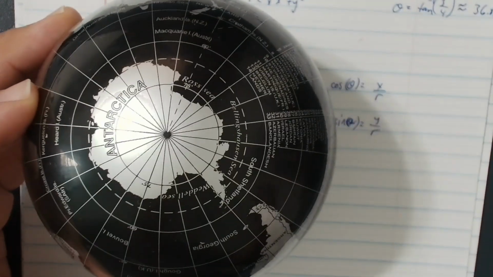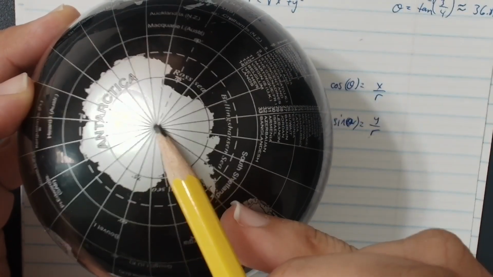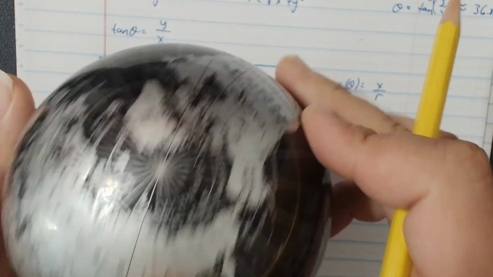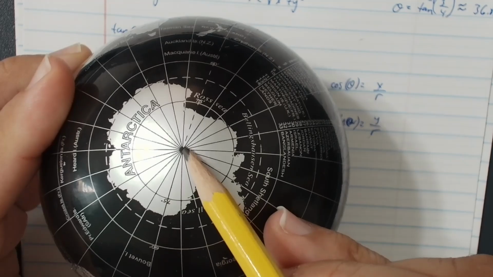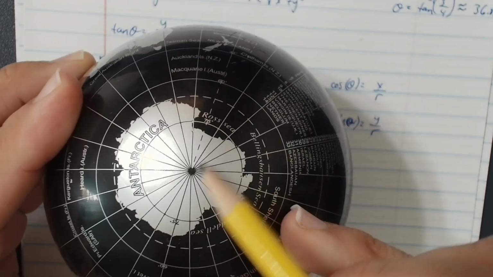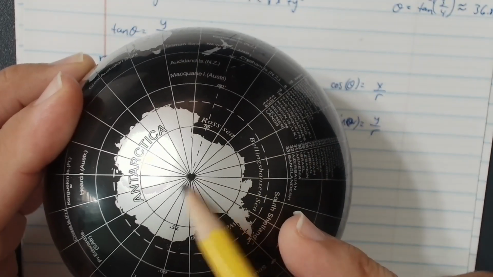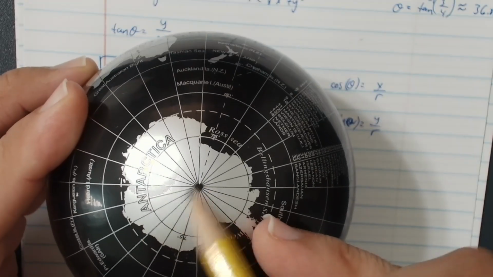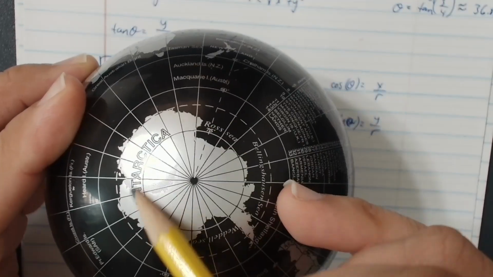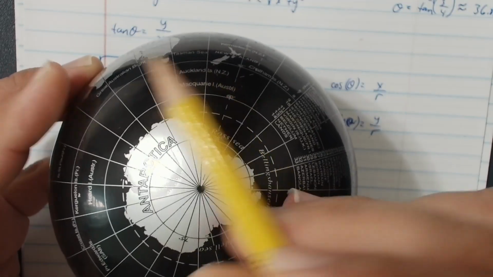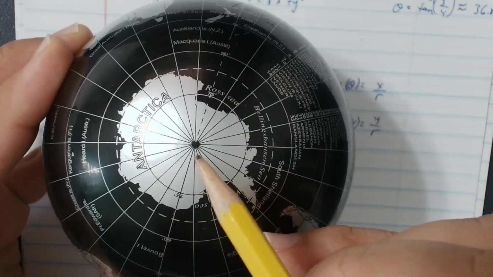There's your South Pole. Here we're in Antarctica. Here's your South Pole. North Pole also, but that's more cluttered, so let's do the South Pole. Radiating outward from the South Pole, you have these lines of longitude, and then you have these little circles here, 1, 2, 3. These circles are your lines of latitude.